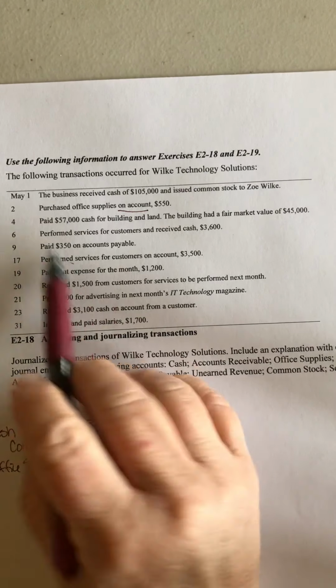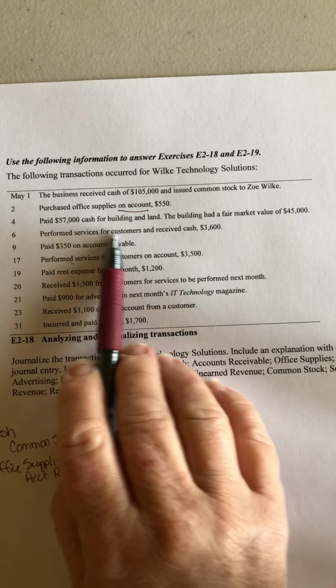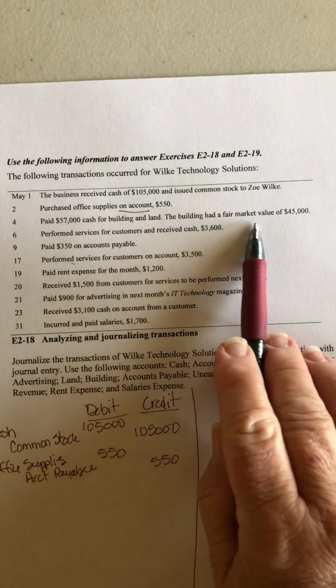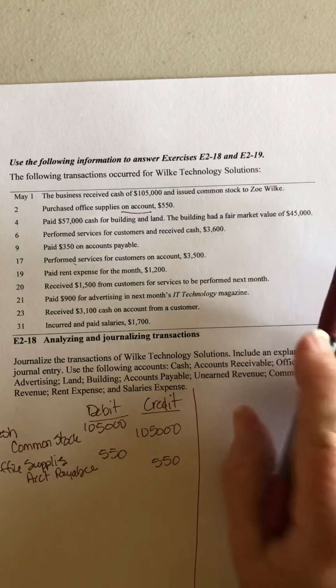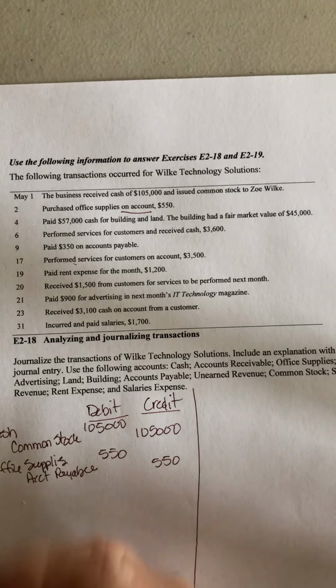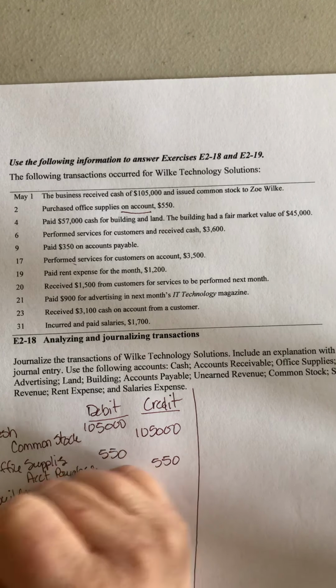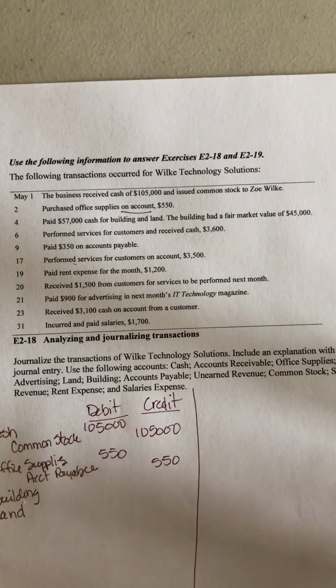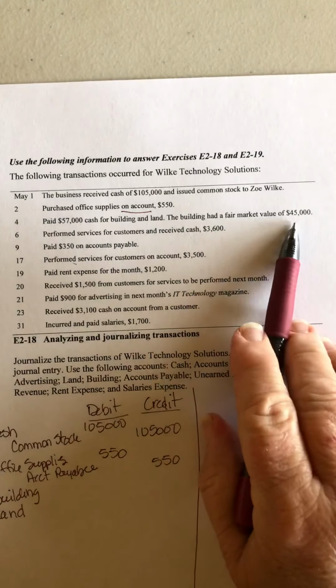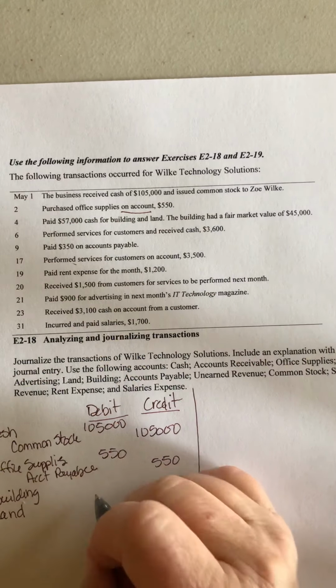All right, May 4th. Paid $57,000 cash for building and land. The building had a fair value of $45,000. So I bought some building and land. Those are both assets, so I'm going to debit the building, I'm going to debit the land. The building's going to go in at $45,000 at its fair market value.